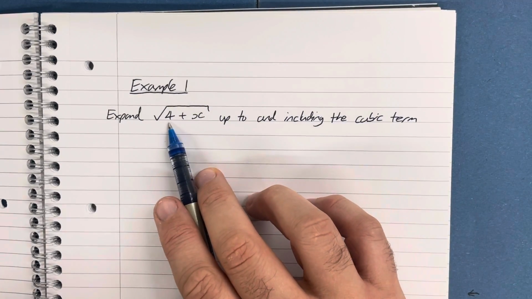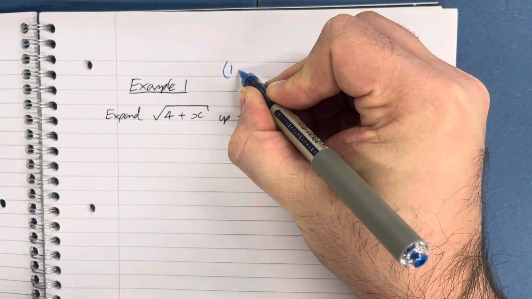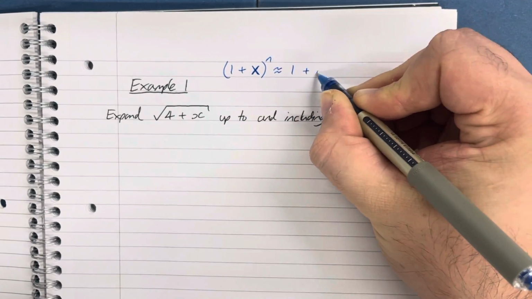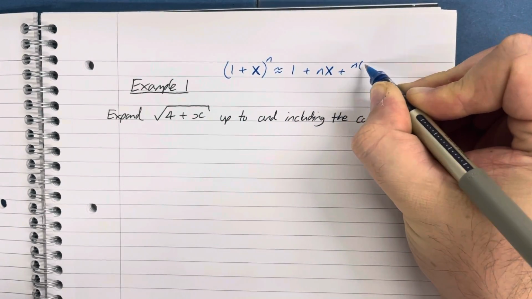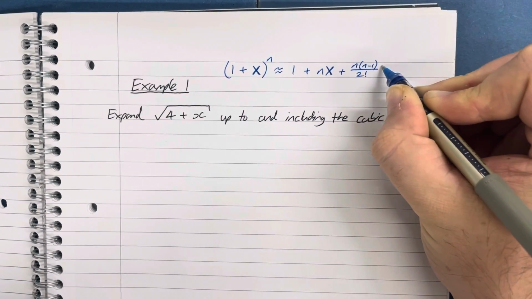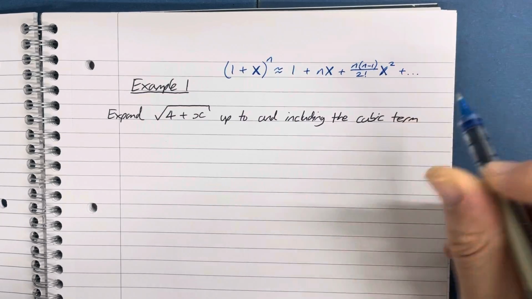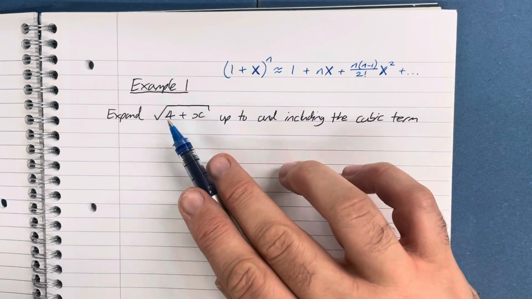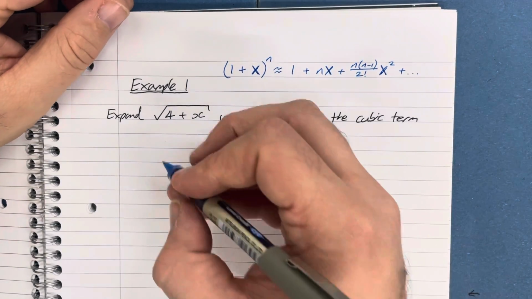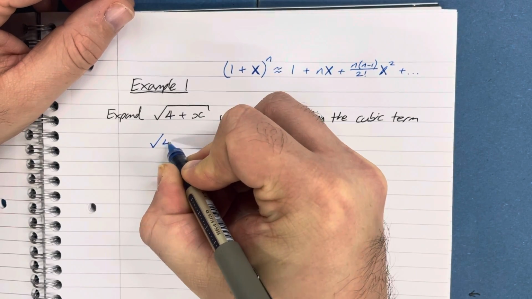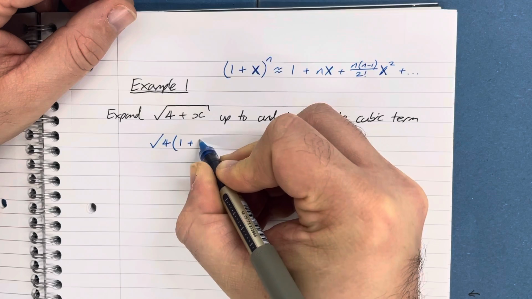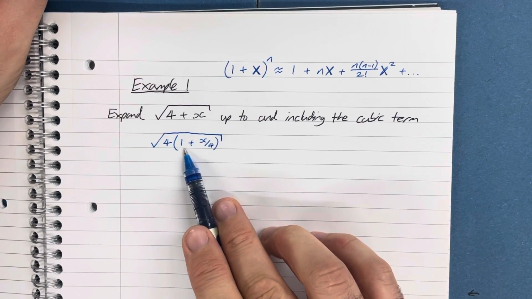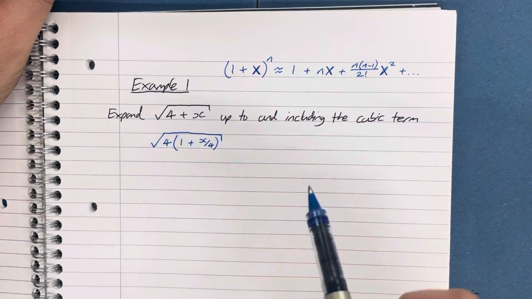So notice that this is not a 1, but in the formula book you are told that (1 + X)^n can be approximated as 1 + nX + n(n-1)/2! X^2, etc. So this is only valid if the number inside the bracket is the number 1. This is not the case, we've got the number 4, so I'm going to pull the number 4 out. I'm going to say that this is equal to the square root of 4 into (1 + x/4). If we were to multiply out that bracket, I would get back to the original question. 4 times 1 gives you the 4, and 4 times x/4 gives you the x.